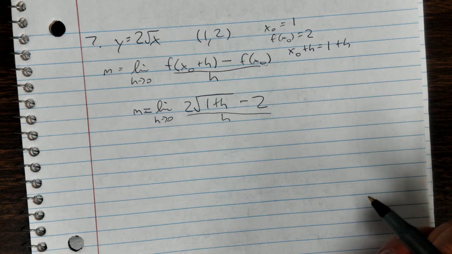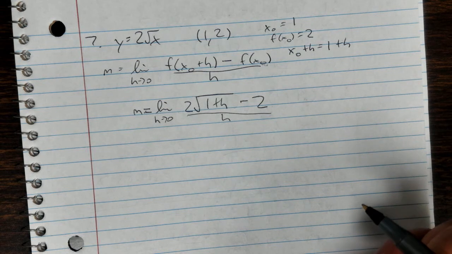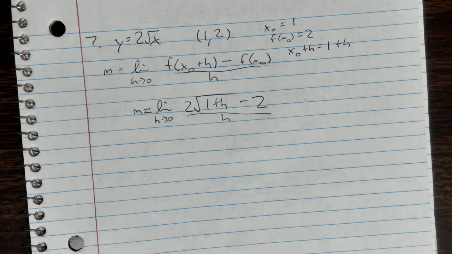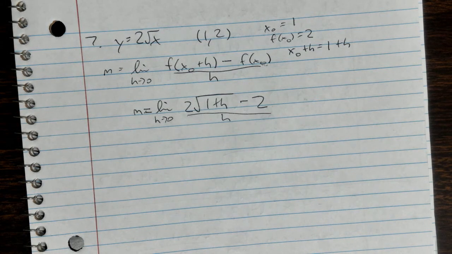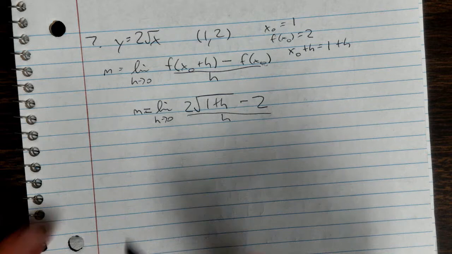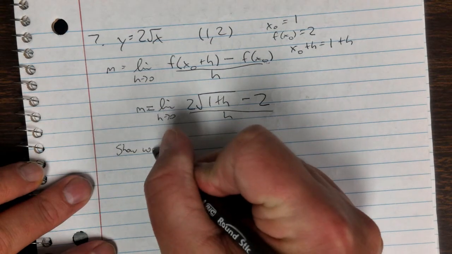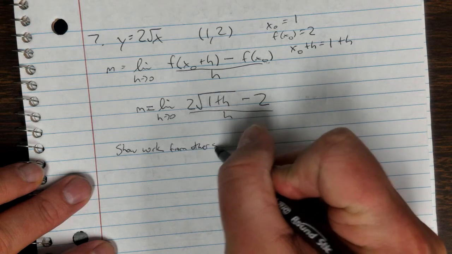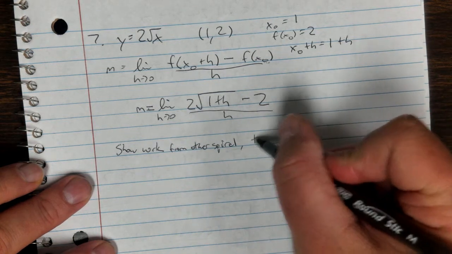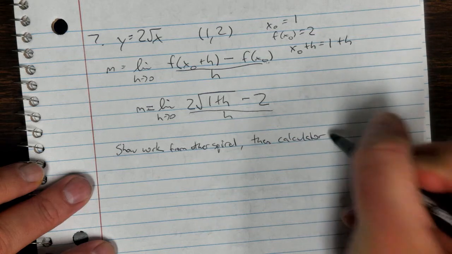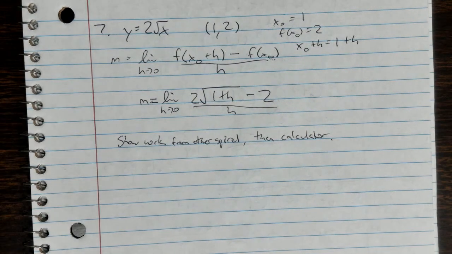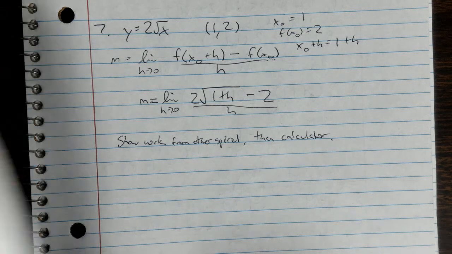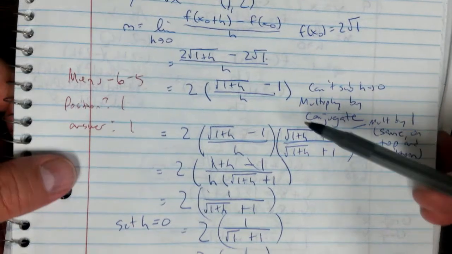So the next thing we want to do, again, there's a quick way and there's a calculator way. I'm going to show you the work that I wrote out before a different year, and then I'll show you how to check it on the calculator. So I'm going to show the work from the other spiral, then the calculator. Okay, so basically this.